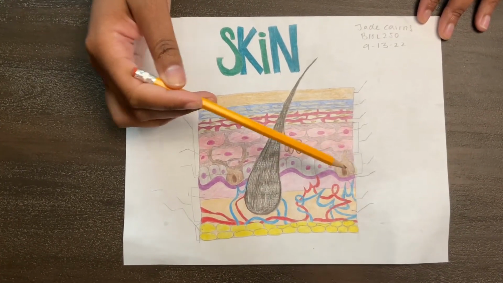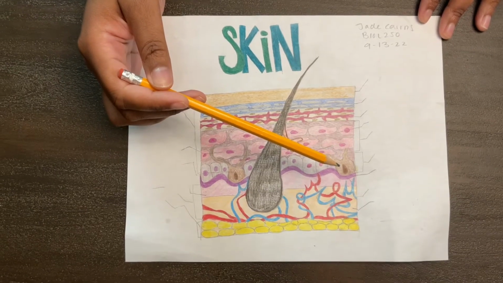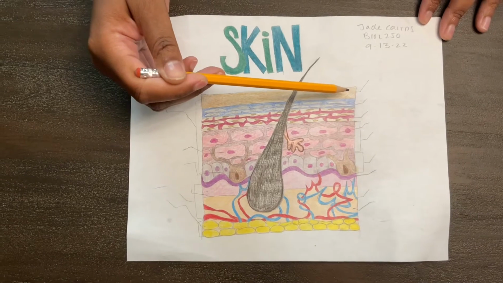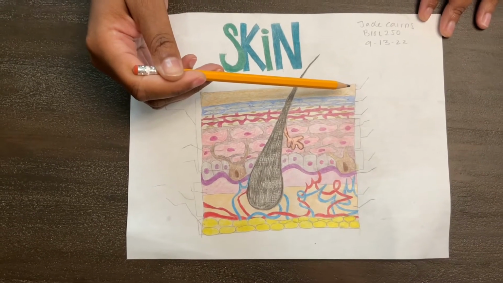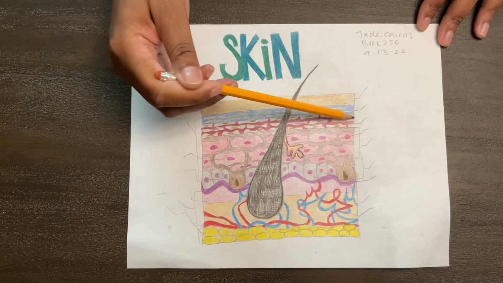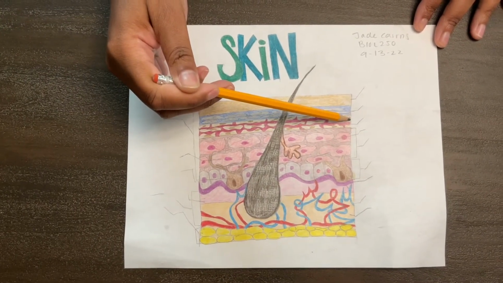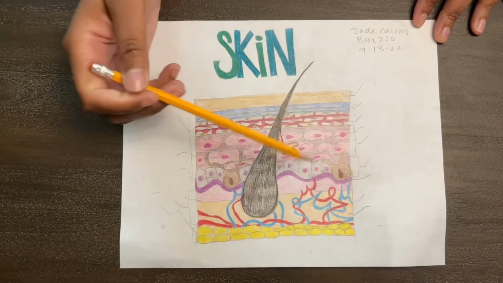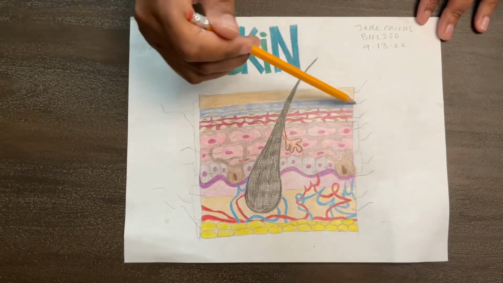The stratum corneum is this layer. The stratum granulosum is this layer. The stratum lucidum is this layer right here.